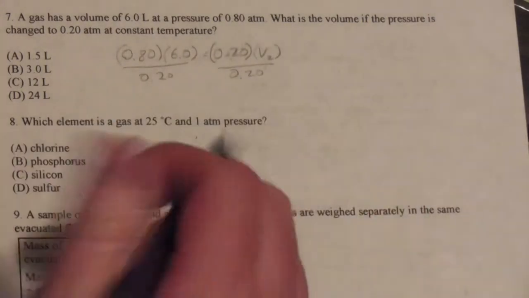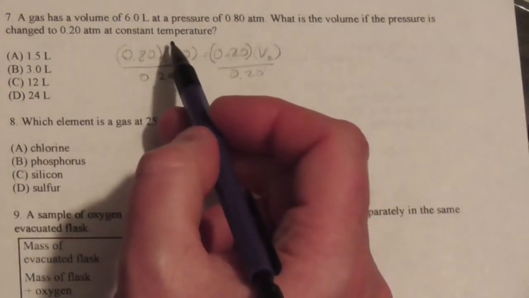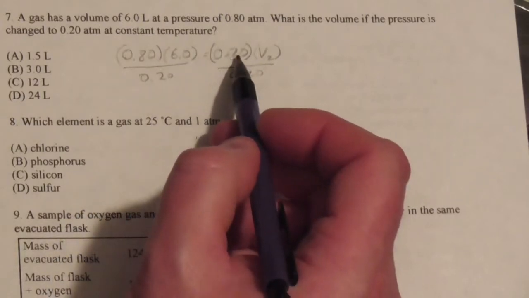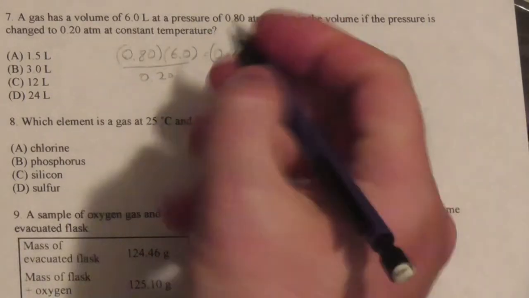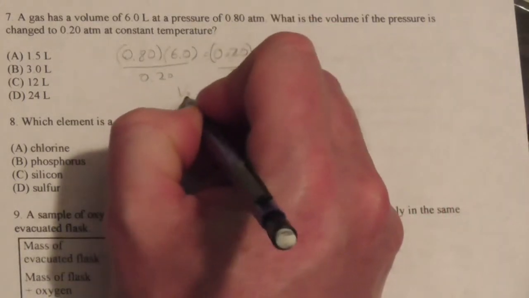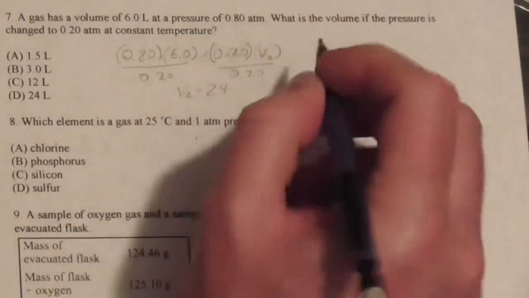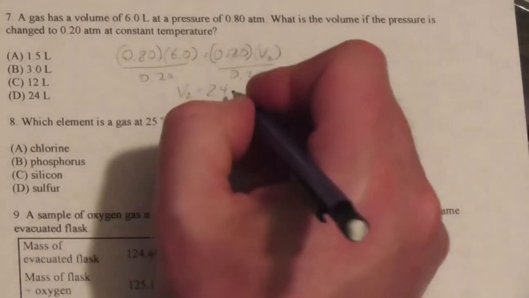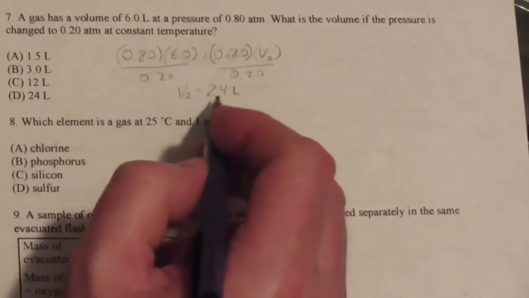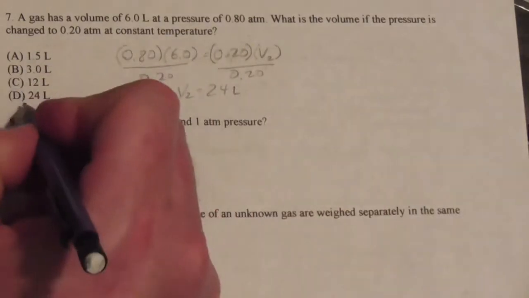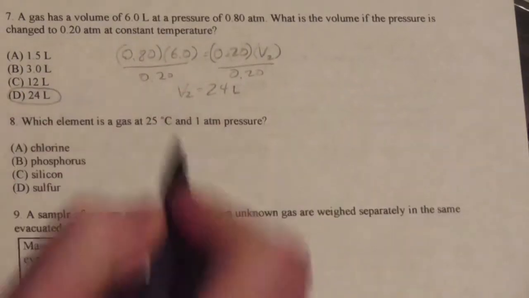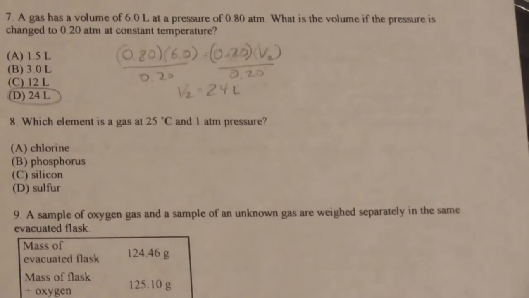24. Now think, temperature's remaining constant. I'm lowering the pressure. If the pressure goes down, the volume has to go up. So this one actually does make sense. So my V2 equals 24. I plugged in liters, I get out liters. If I plugged in milliliters, I get out milliliters. Instead of 6,000, I get 24,000. In this case, though, I did use liters. That's my answer, 24.